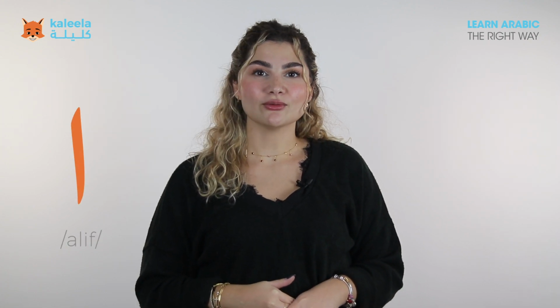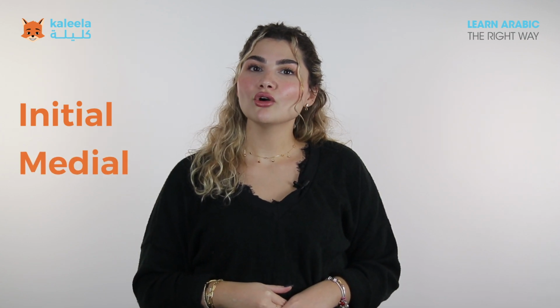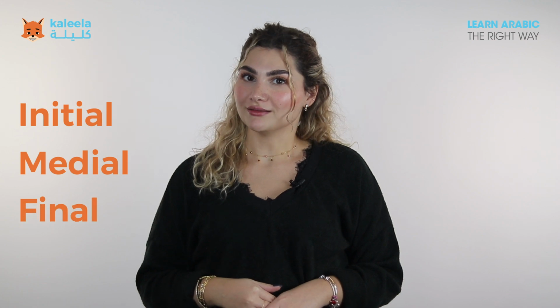Now moving on to our topic of the day, where we will talk about the letter Alif, which is the first letter of the Arabic alphabet. The letter Alif has several shapes. Its shape changes depending on where it appears in a word, whether it comes in the beginning of the word, initial, middle of the word, medial, or ending of the word, final.